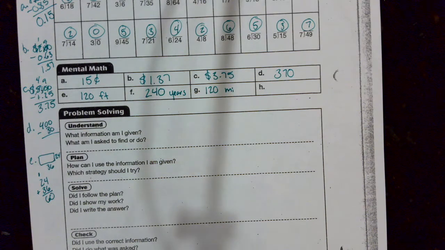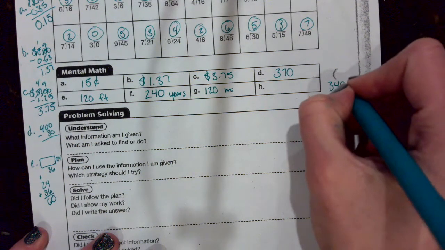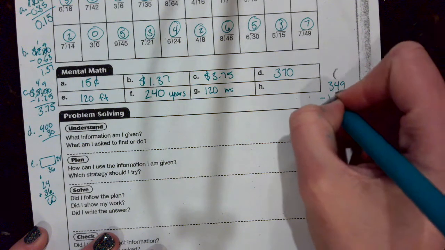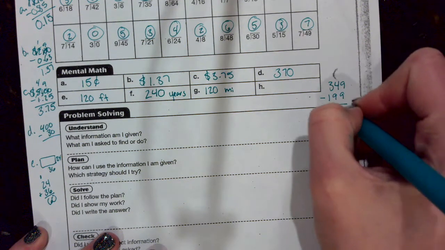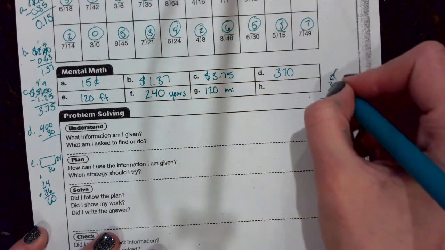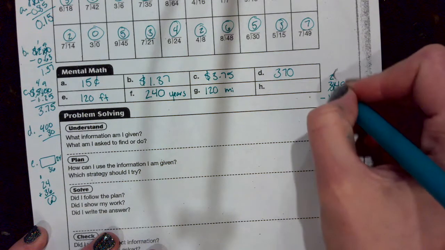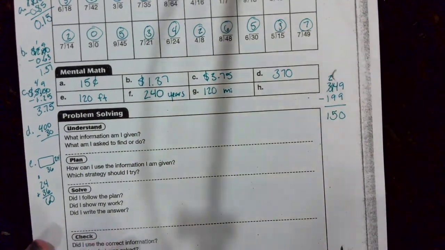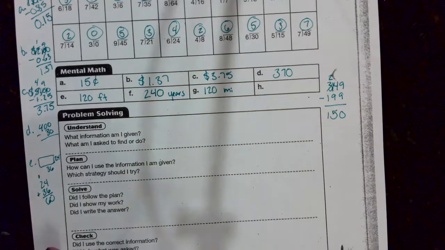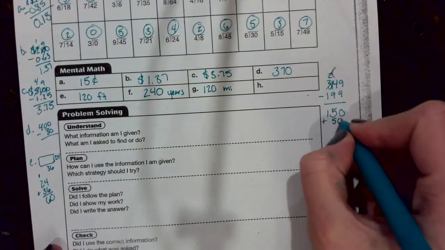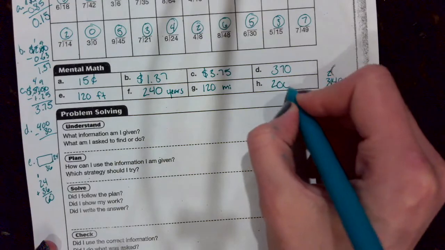H, calculate. We have 349 minus 199. 9 minus 9 is 0. 4 minus 9, can't do that. 14 minus 9 is 5. 2 minus 1 is 1. So we get 150. And then plus 50. Well, 150 plus 50 is going to give me 200.